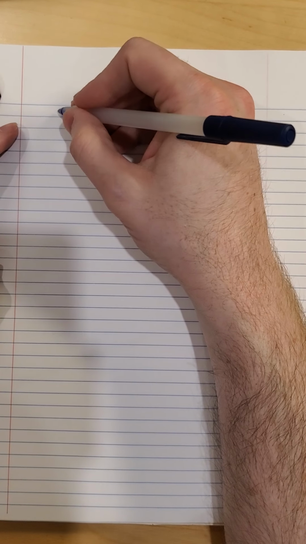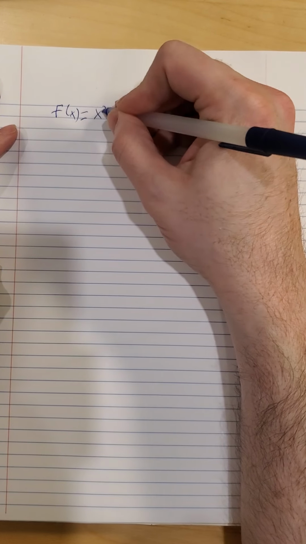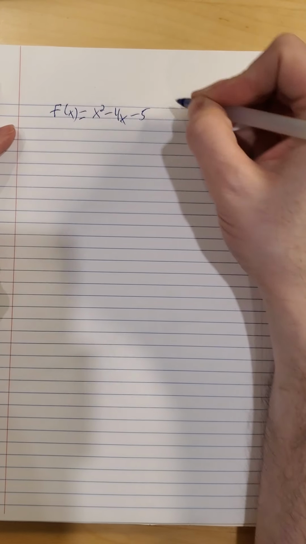Let's see, so our next one, I'll have you all try one out. So you're going to do f of x is x squared minus 4x minus 5.